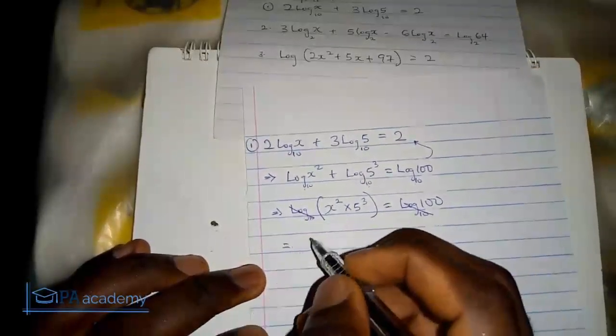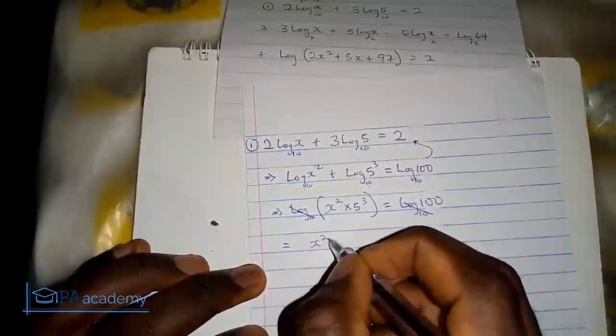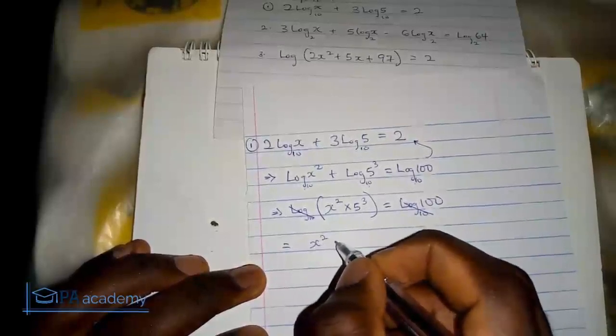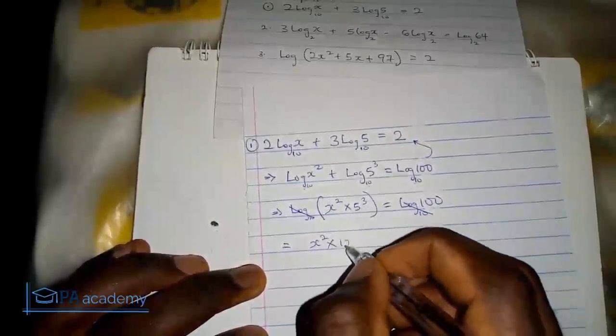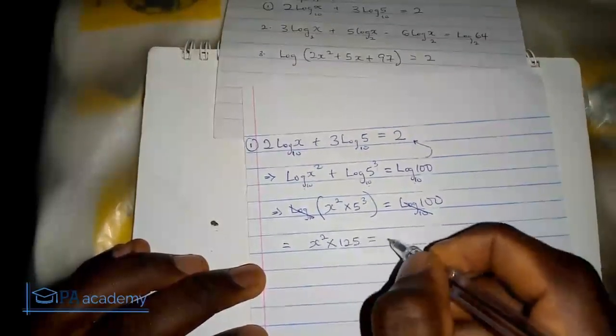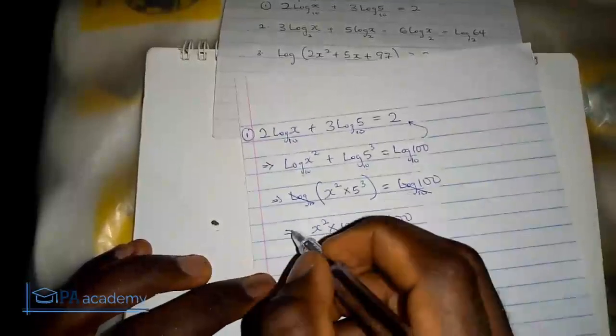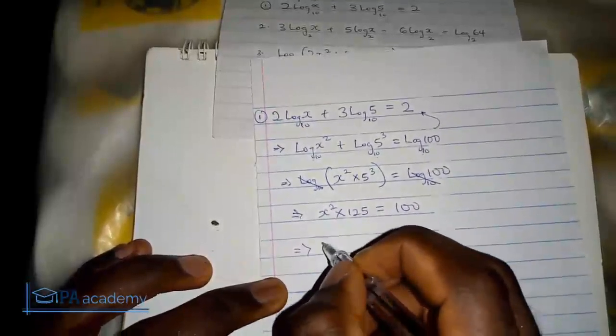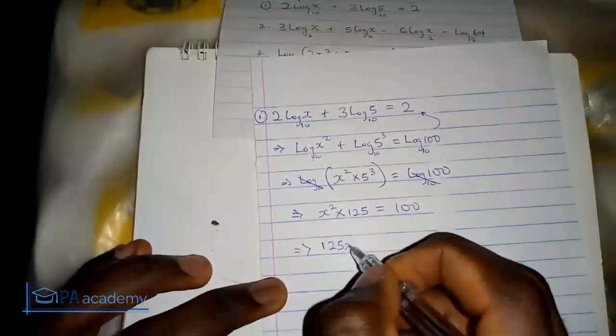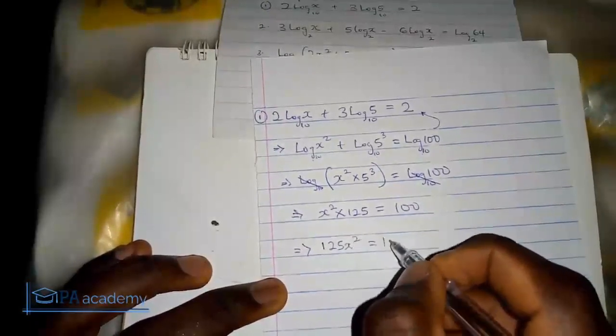So that we'll be left with x squared times 5 raised to power 3, which is 125, times... is equals to 100. So that will give us 125x squared is equals to 100.